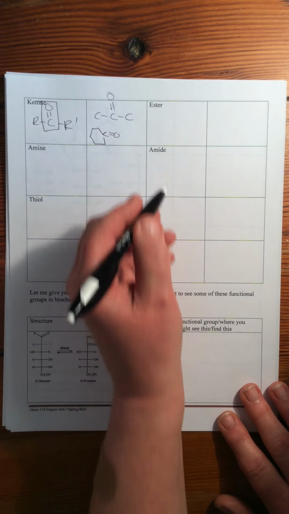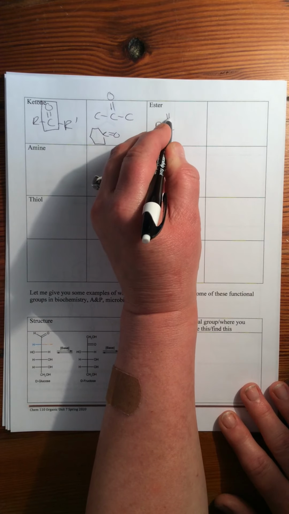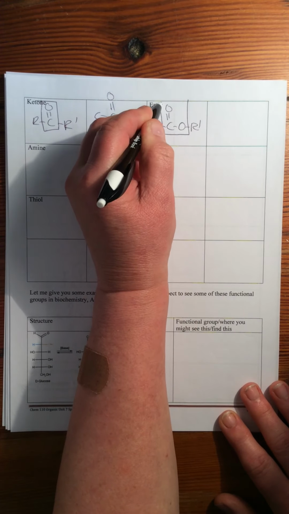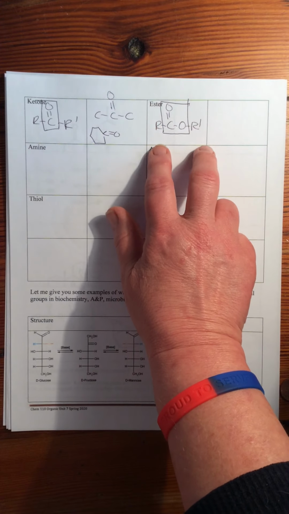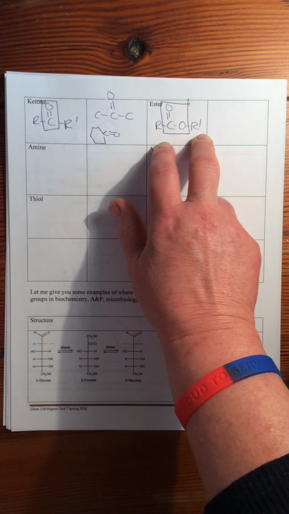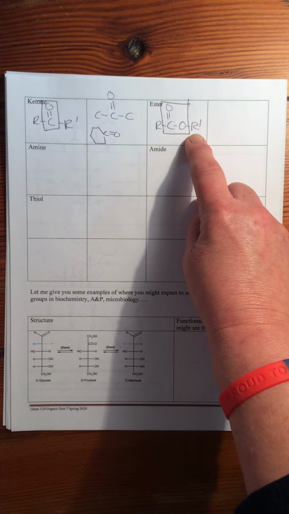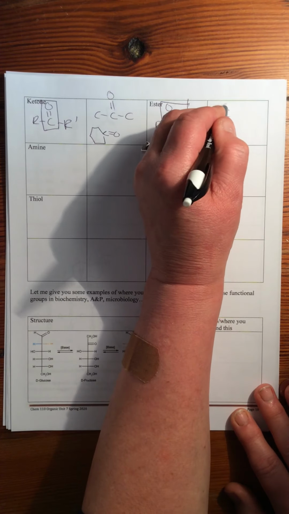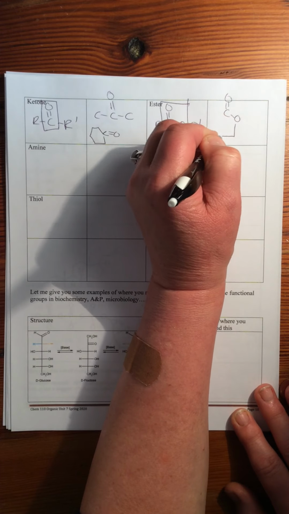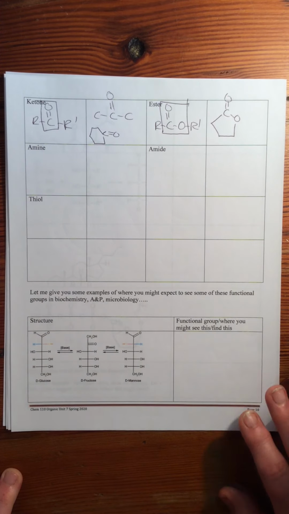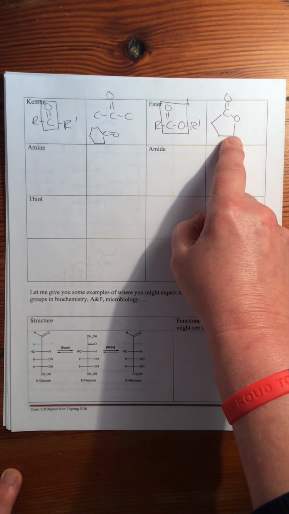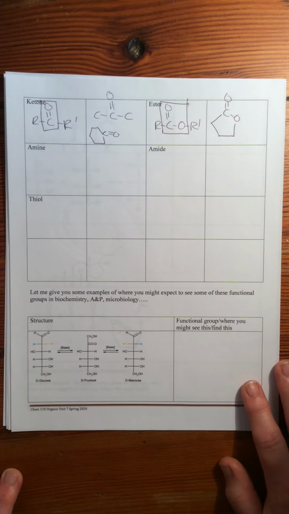Okay? Esters. This is your functional group, and you have to have a carbon on either side. If this is a hydrogen, you don't have an ester, you have a carboxylic acid. So frequently you'll see an ester, for example, buried in a ring. Okay, there's the ester functional group, that's a carbon, so that makes that an ester.